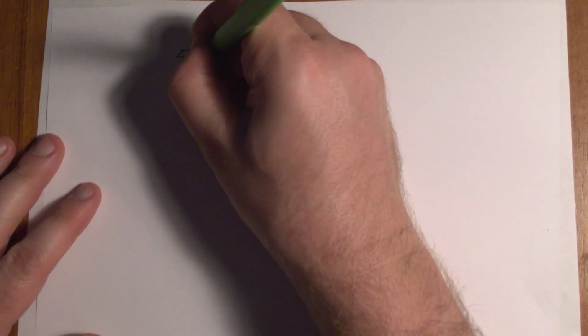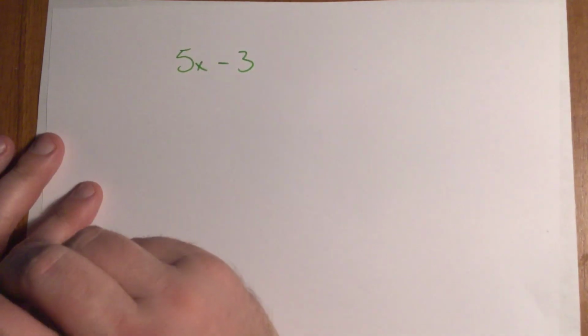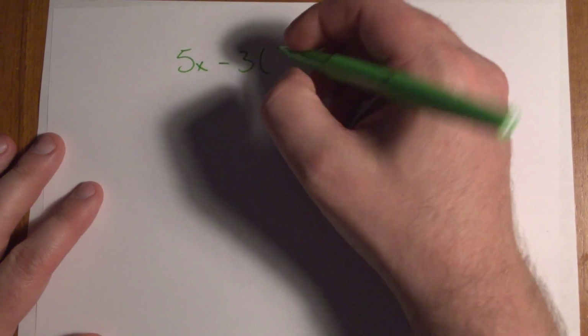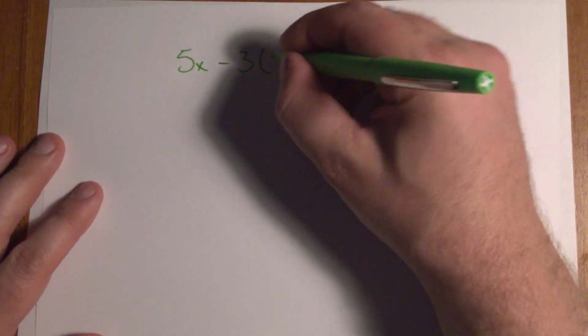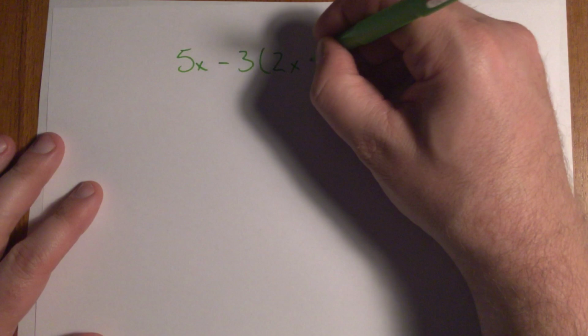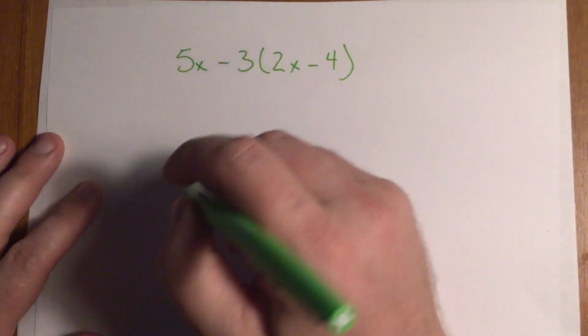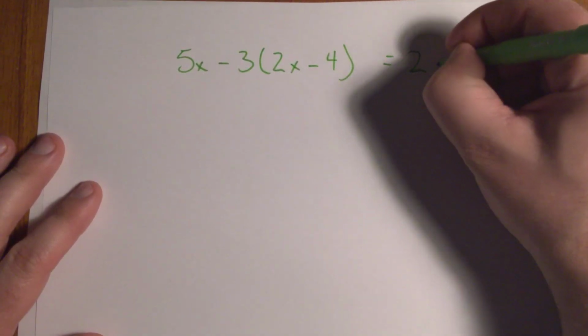Jelani made a mistake solving an equation. His work is shown below. All right, I'll write it out and we can just do it how Jelani does it. Maybe Jelani uses a green pen. So I have 5x minus 3 times the quantity of 2x minus 4, and that's all equal to 2x.